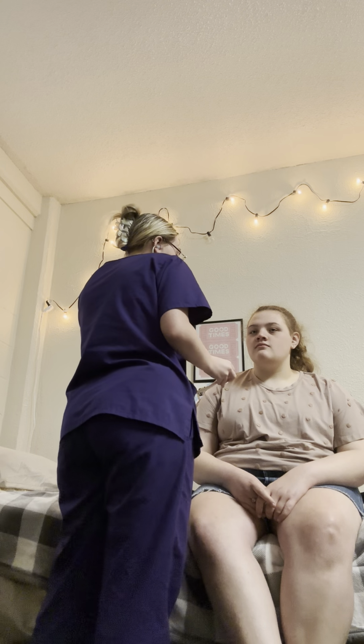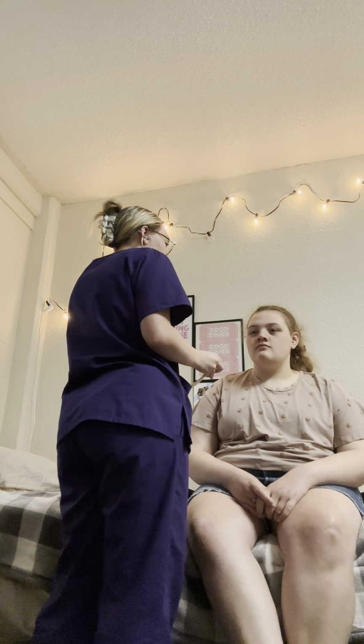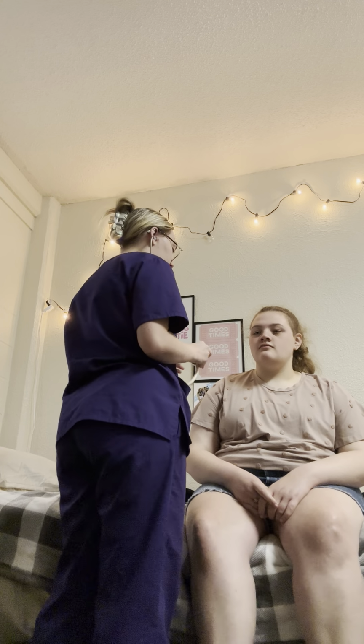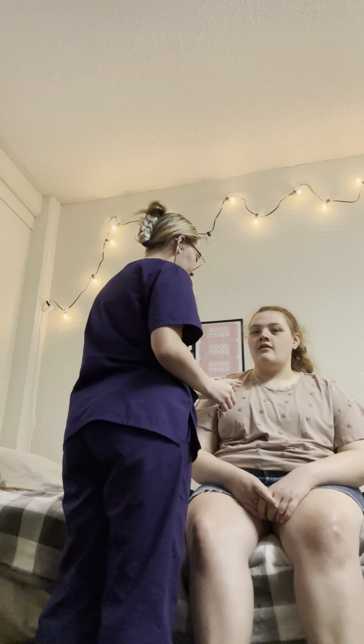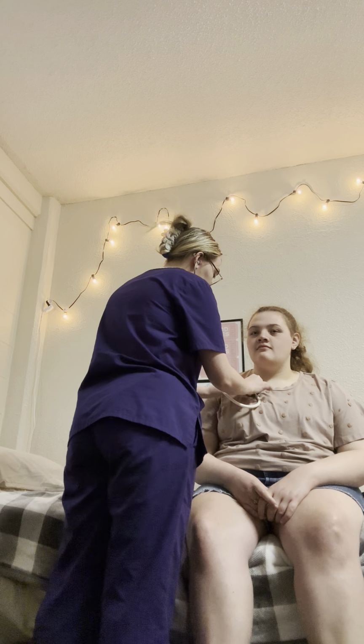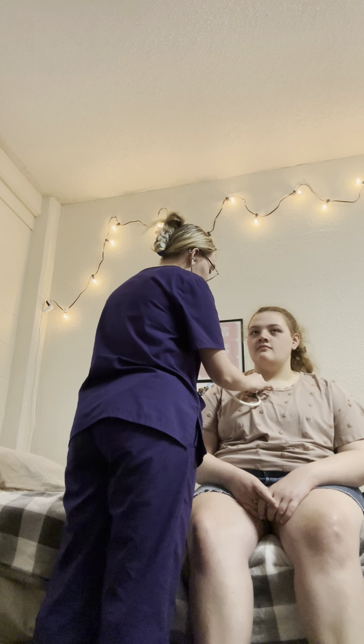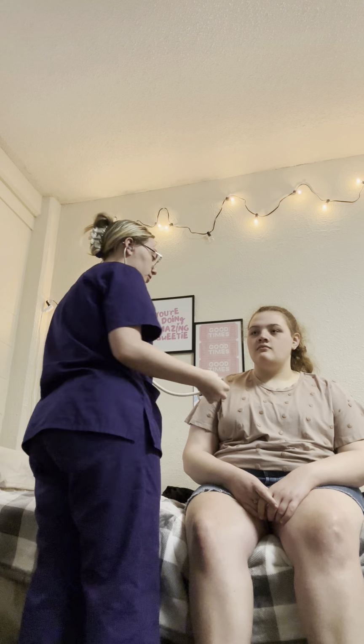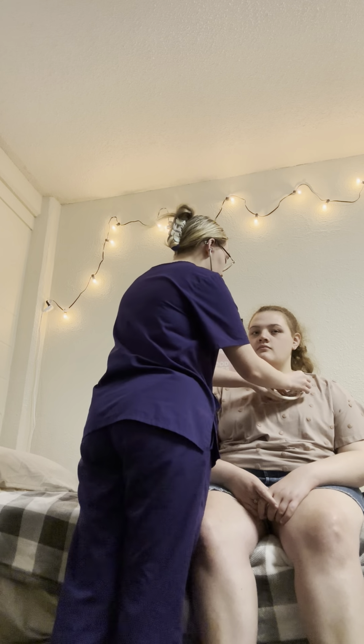Alright. So I'm just going to auscultate your heart sounds. Let me know if you feel uncomfortable or anything like that throughout this, alright? Okay. So I'm going to start with the aortic valve, center intercostal space, and then I'm going to move over here to her pulmonic valve.